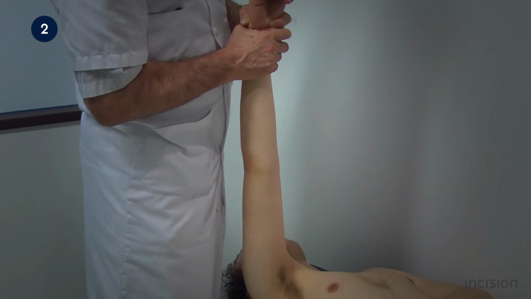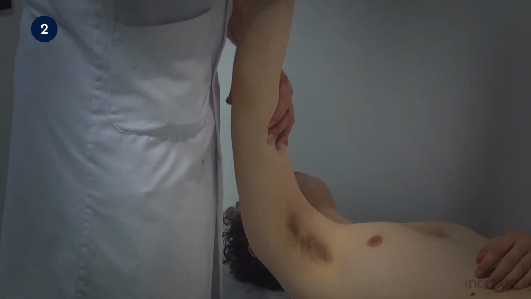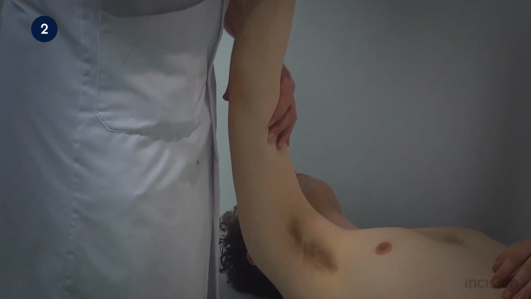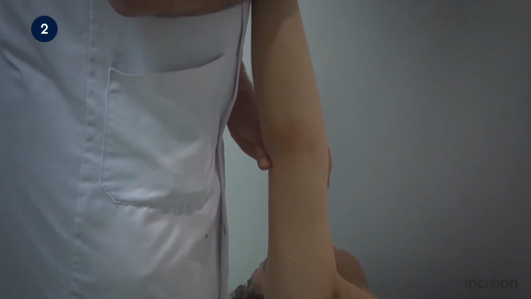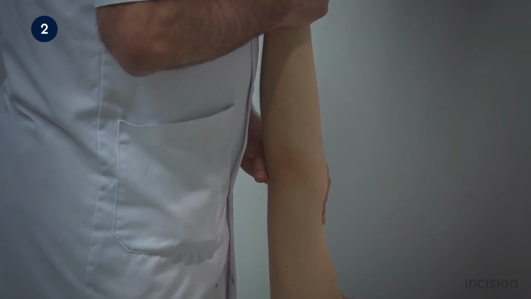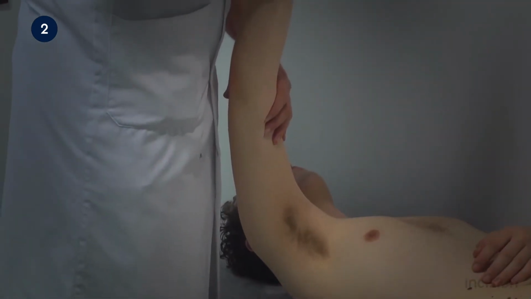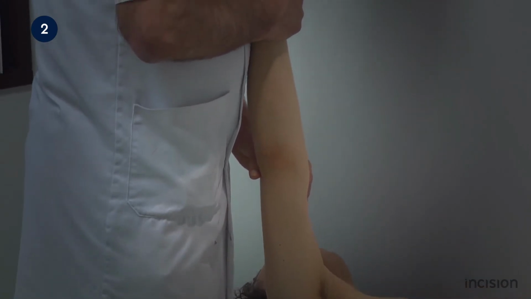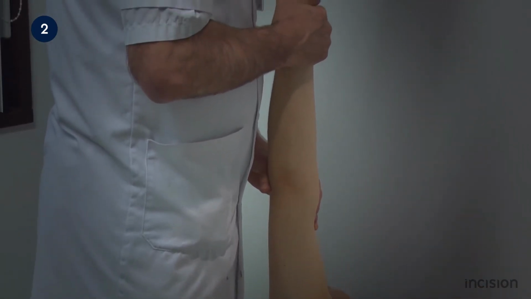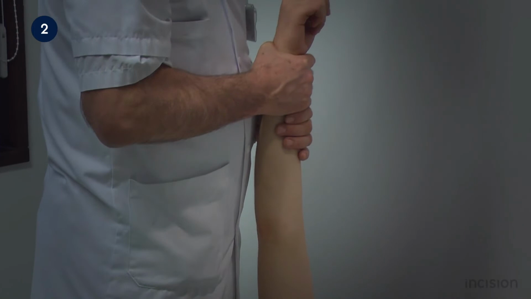The physician maintains his position and continues to exert traction. His left hand is now positioned distal to the elbow, and the arm is exo-rotated and some extra traction is exerted, as shown here. Here it is shown again slowly in one smooth movement. And again using an animation.